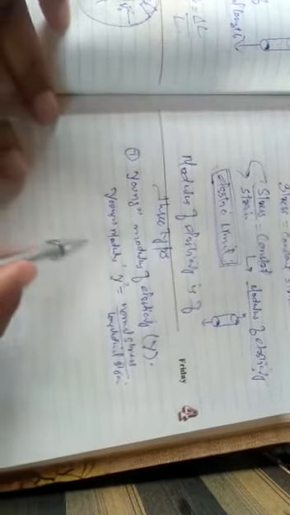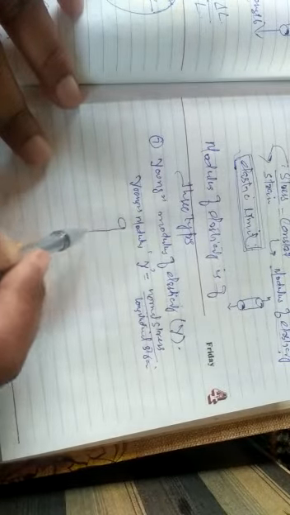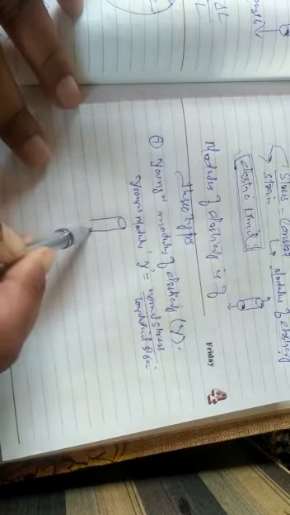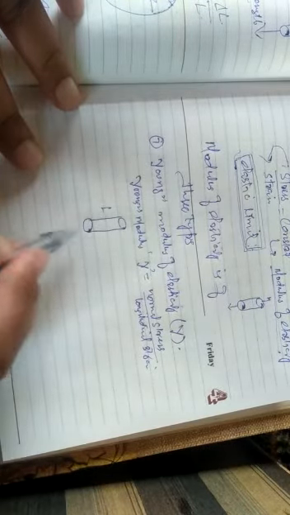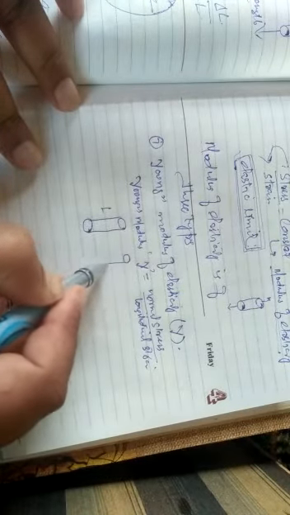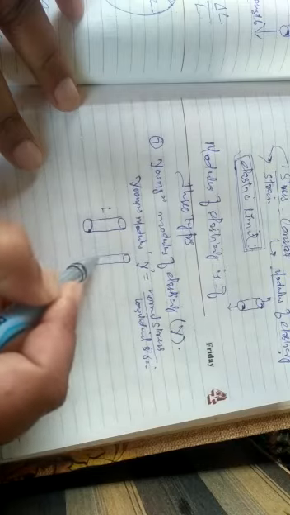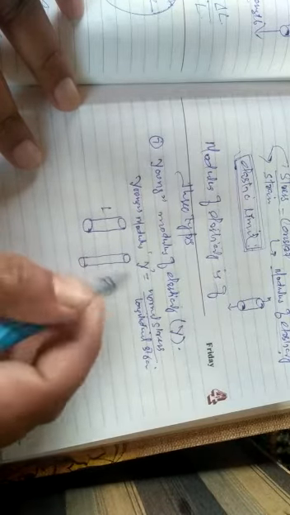Now let me explain. If we have a rod here with a length of L, on applying a force, what will happen? There will be a bit of increase in its length. It will be like this.